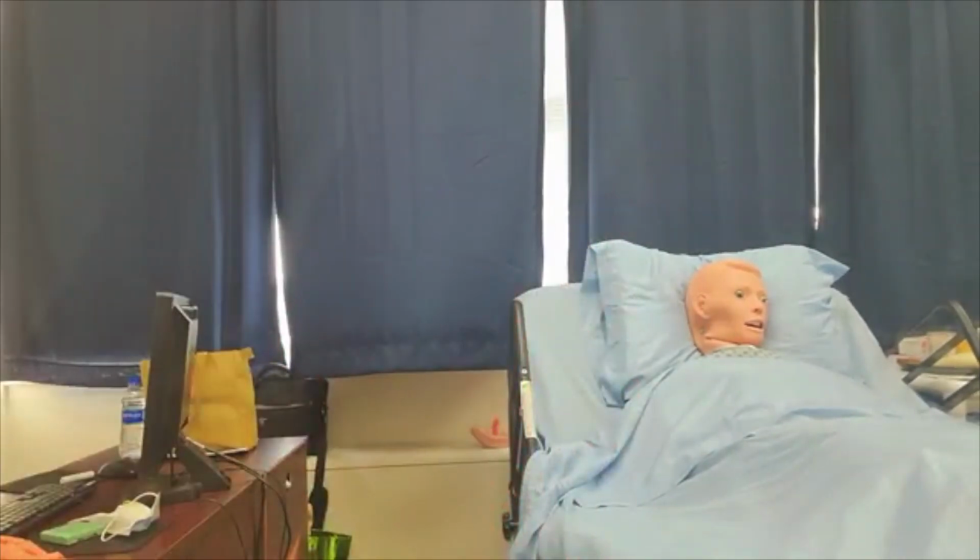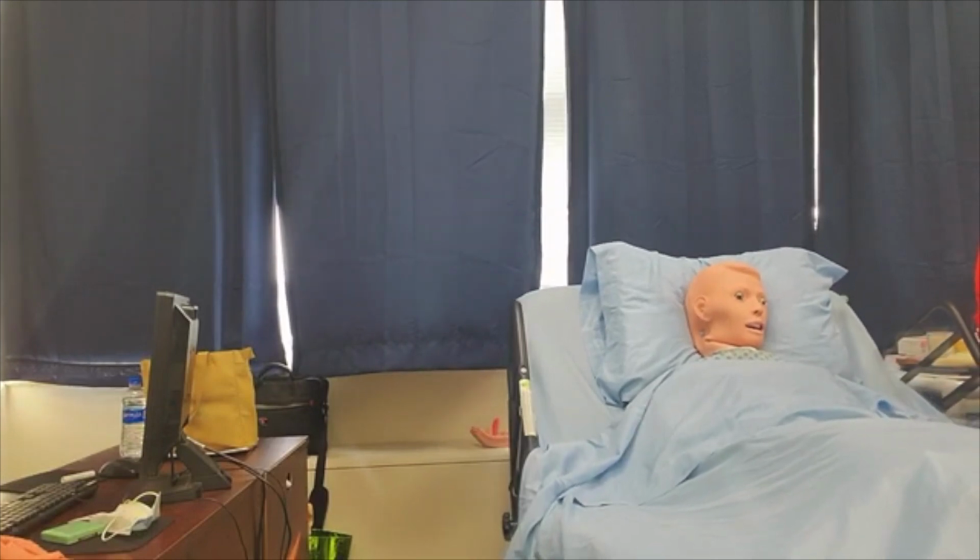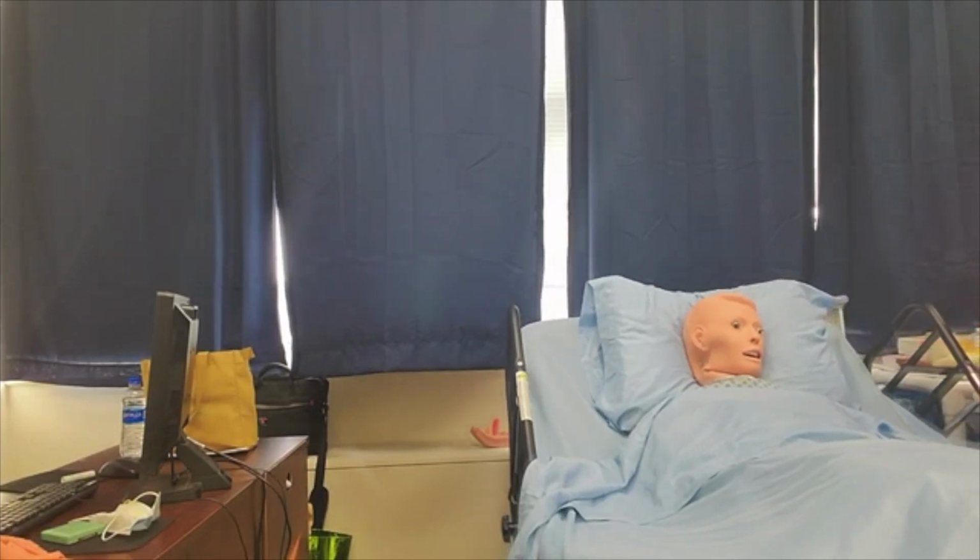You also want to lower the bed before you walk away from your patient. You don't want to leave the bed in a high position because that is not promoting safety.